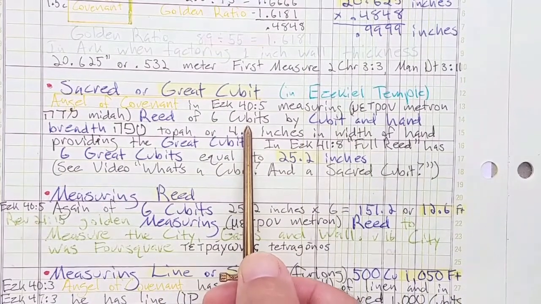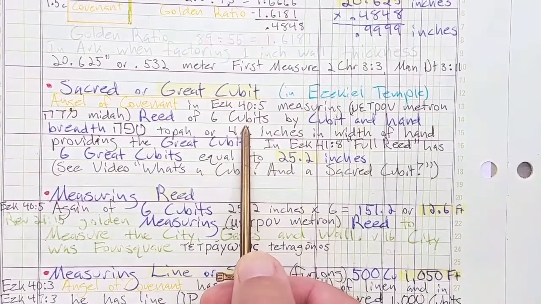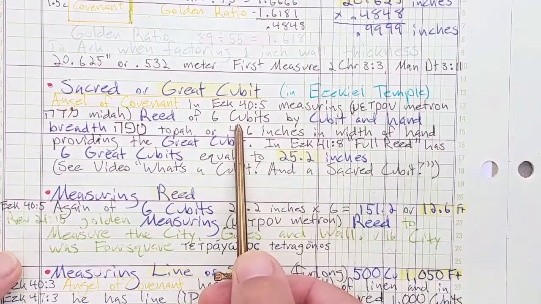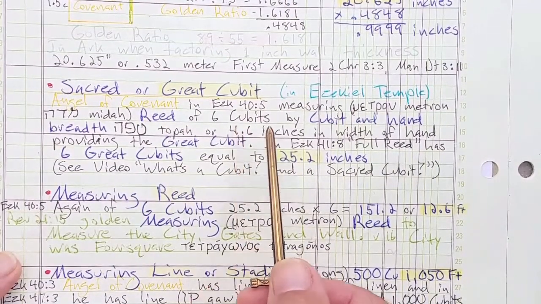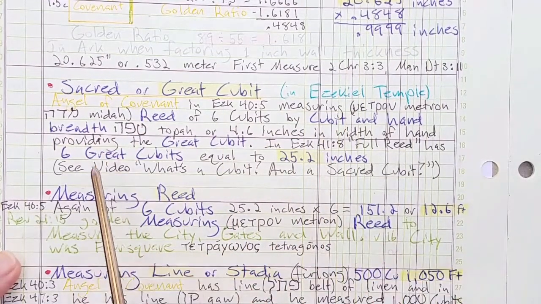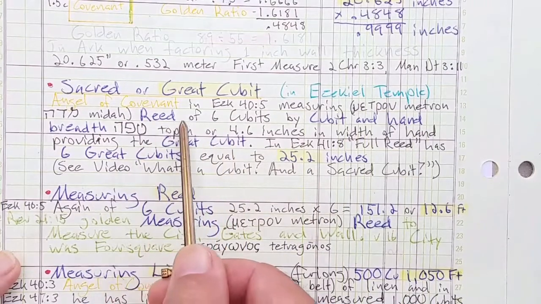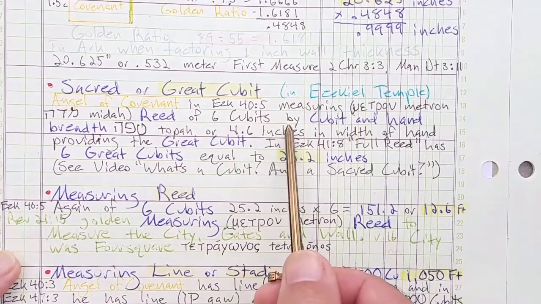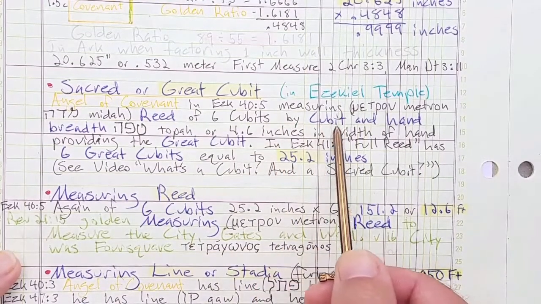We found a 12-foot reed in Israel, of a cubit and a handbreadth. So this is the expression we begin to get: a measuring reed of 6 cubits, each a cubit and a handbreadth.